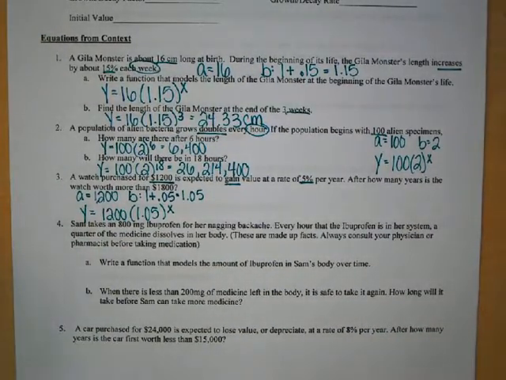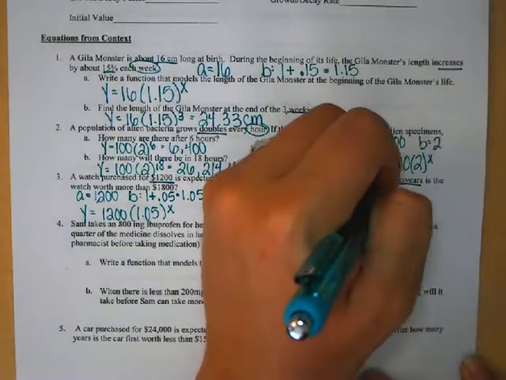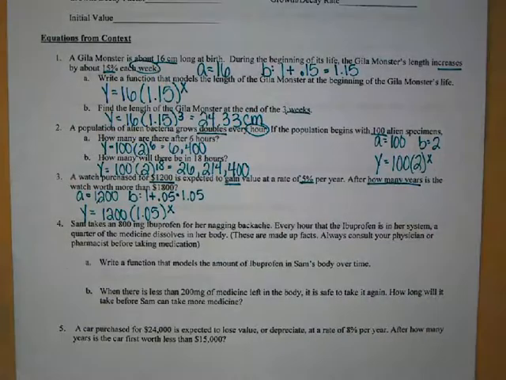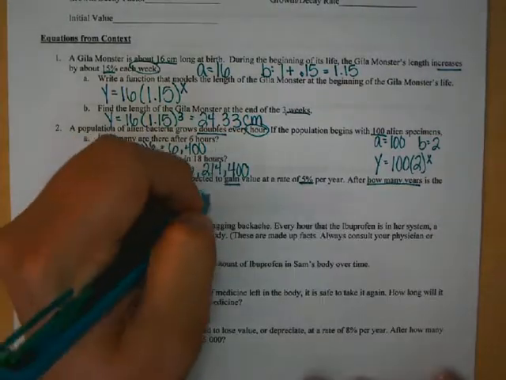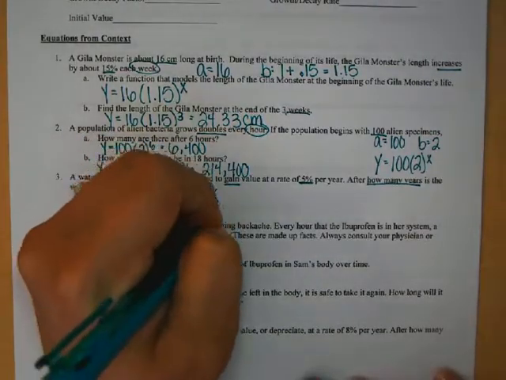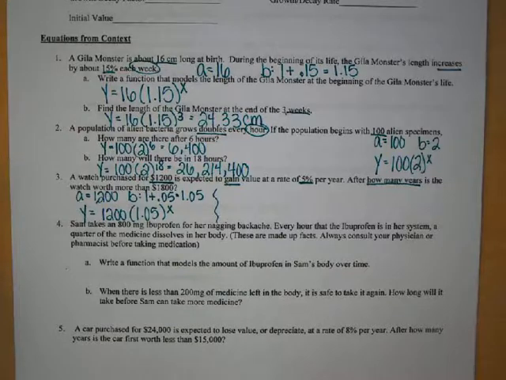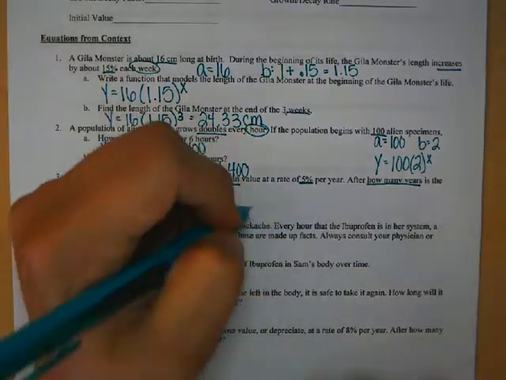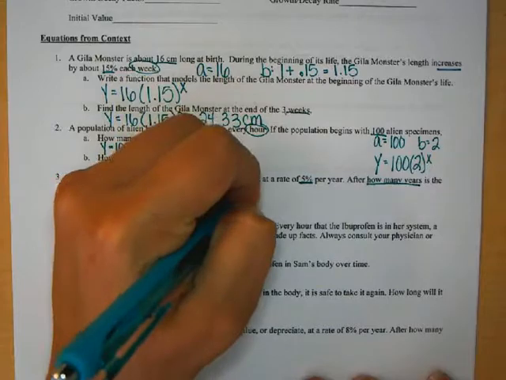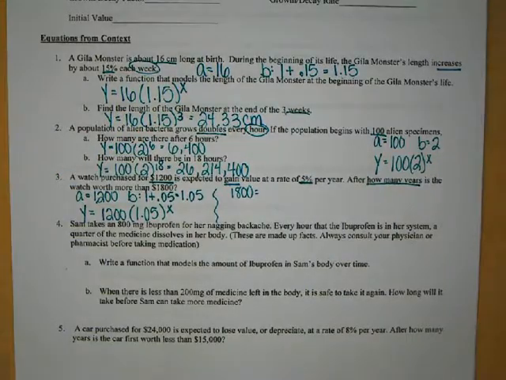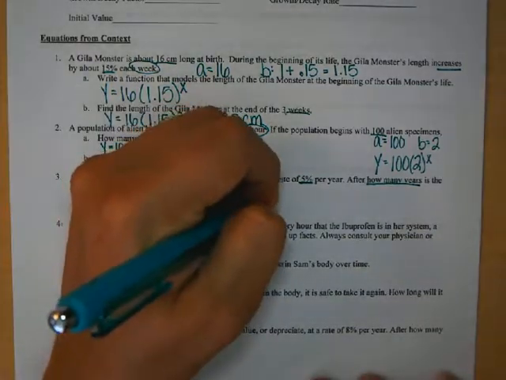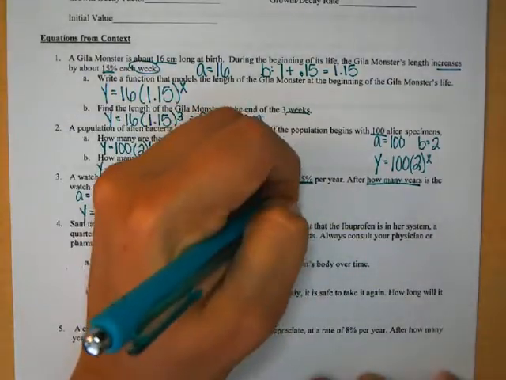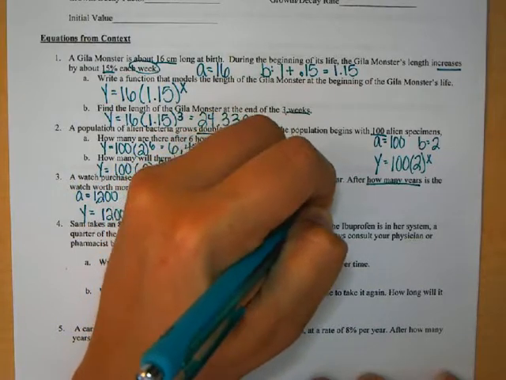Now, if we keep reading, it says, after how many years is the watch worth more than $1,800? There's a couple ways of doing this, and I've shown you in class. What it's saying is it wants to know when it's going to at least be worth $1,800. So I'm going to have 1,800 equals 1,200 times 1.05 to the power of x.